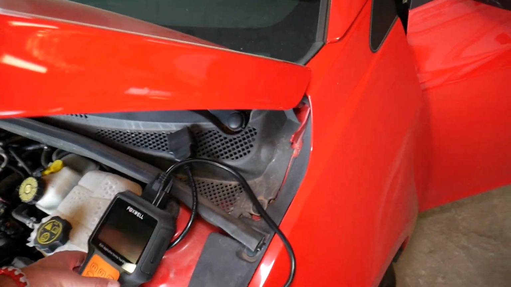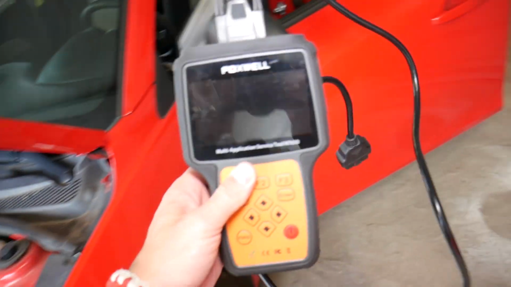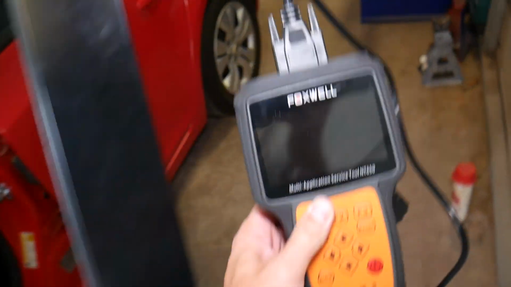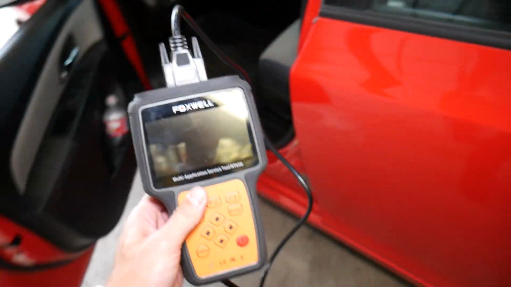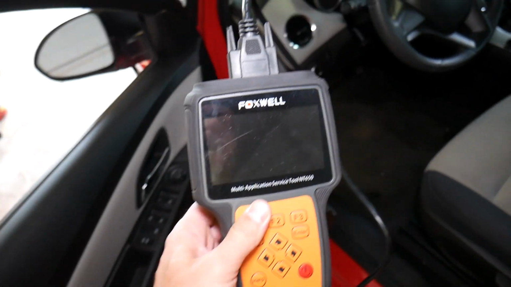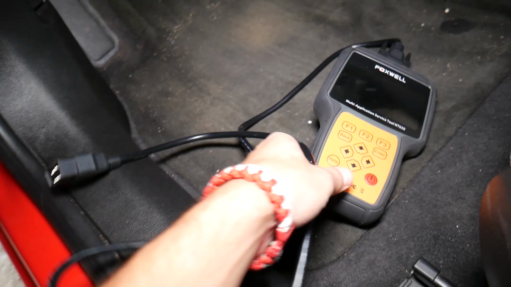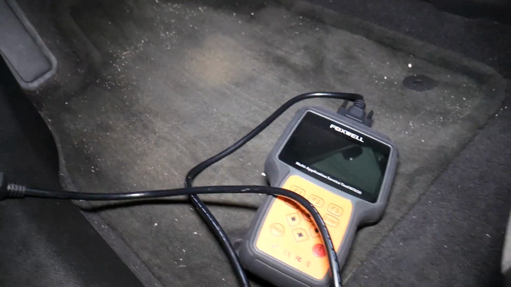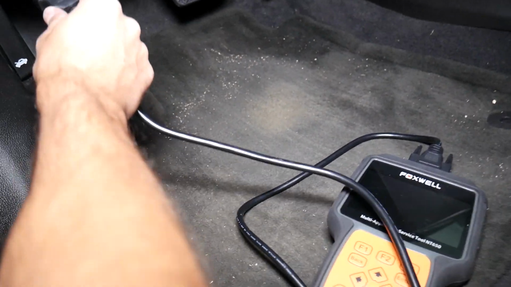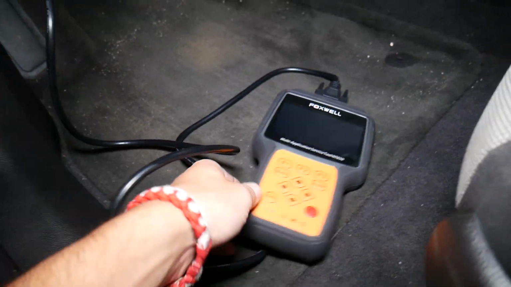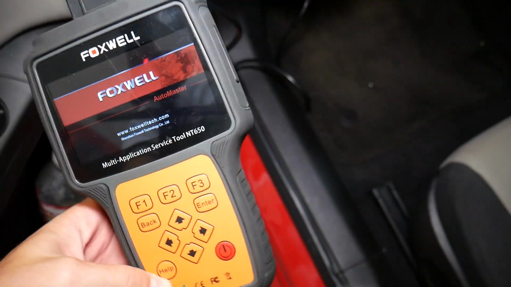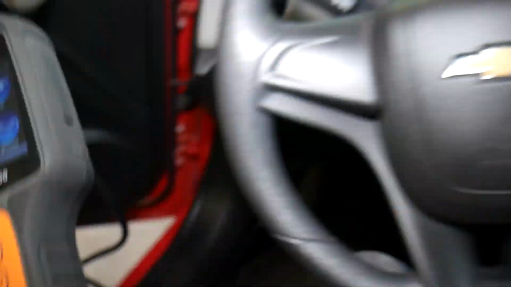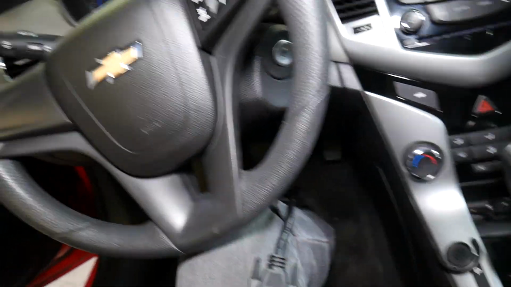Now we have the scanner right here. If you're on the market for a good scanner, consider this one. I will definitely recommend it. Why? Because you can not just check your engine computer, but you can read and delete codes from your airbag computer, which is super handy, and the ABS and traction control computer as well. You can do steering angle calibration, quite a few things.